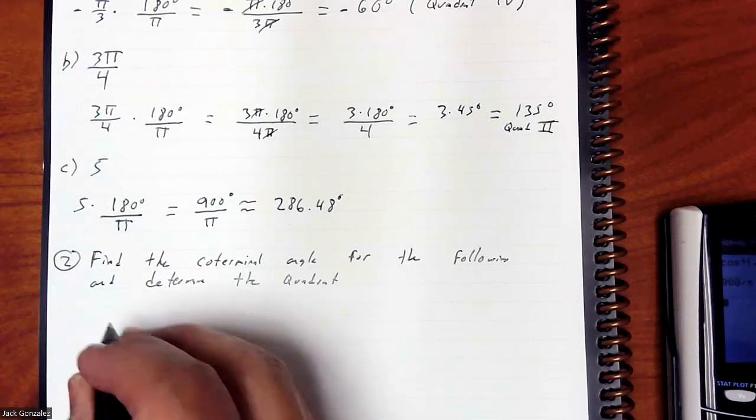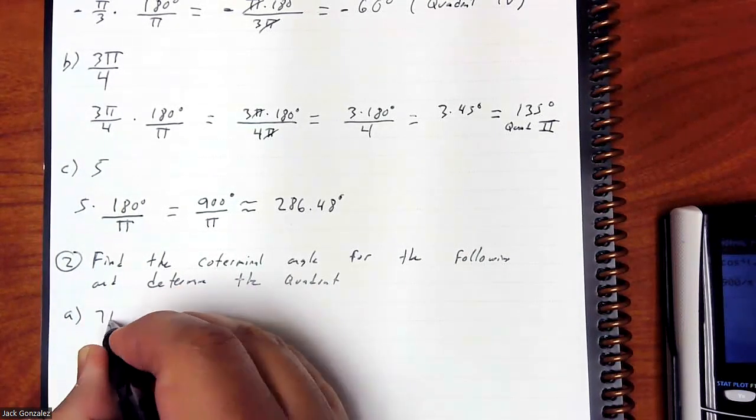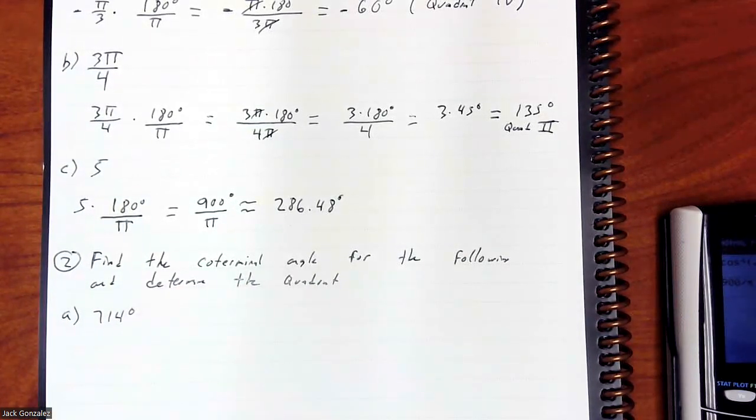All right, first one. 714 degrees. So it's larger than 360. So you've got to just keep subtracting 360, right?